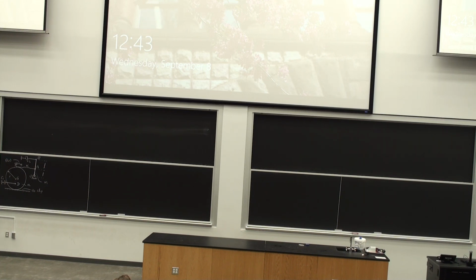This variable is theta of t, and phi of t was the degree of freedom associated with the bar.